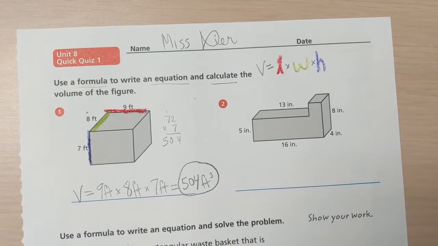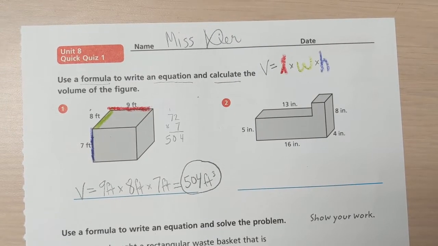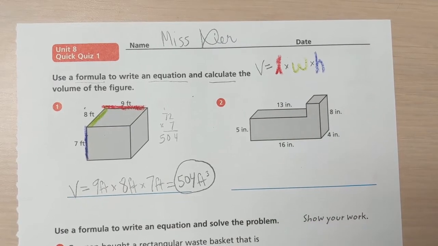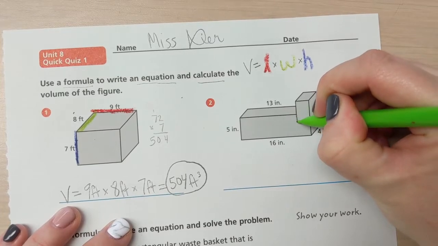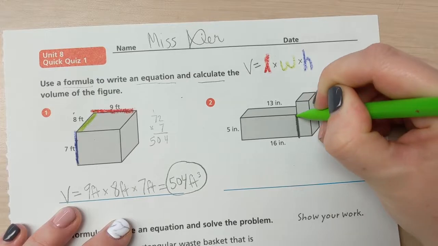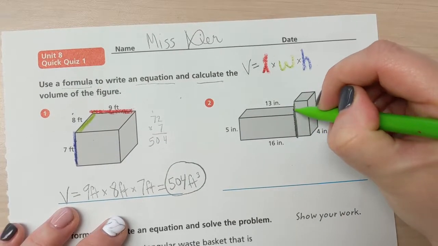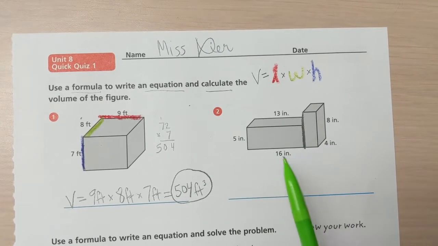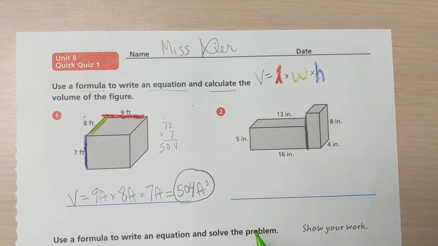All right, we're going to move on. Number 2 is way more complicated. It's that composite solid that we talked about yesterday. You can see that there's going to be 2 different shapes. Why don't we use our pencil to go ahead and cut this shape with our magical math pencil knife. So just do a straight line going down, and you'll get 2 different composite solids. So let's go ahead and work with the one on the left.